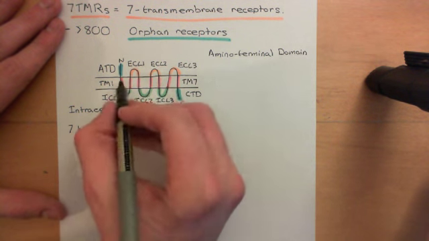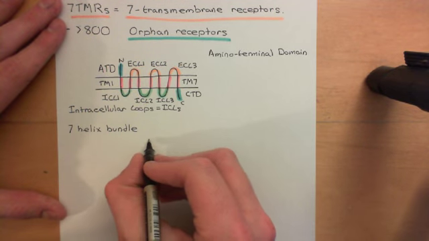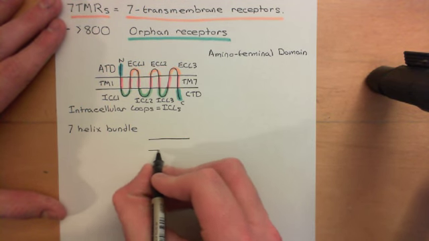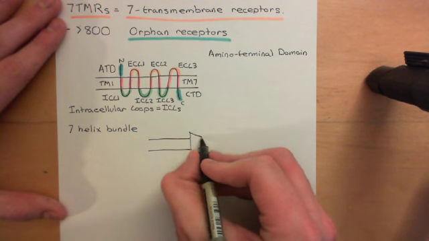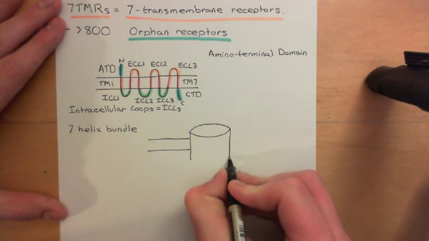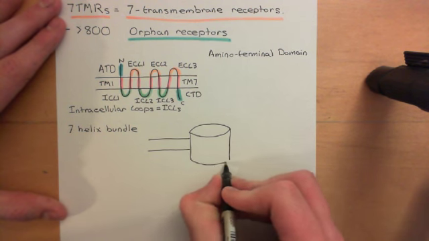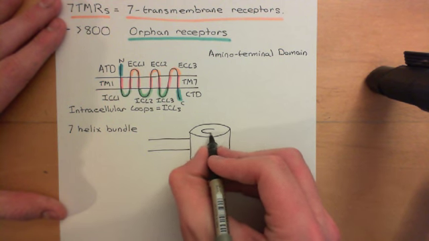Okay, so basically they all fold round into a ring, and let me show you this. Once again, here is the membrane, and then I will now draw this as a cylinder, like so. And we're going to have the seven transmembrane alpha helices all in a ring making up the outside of this cylinder.